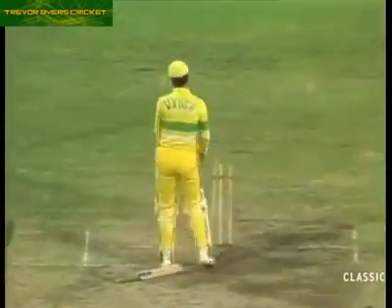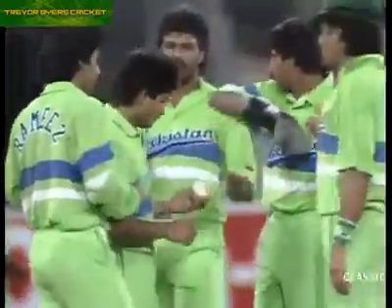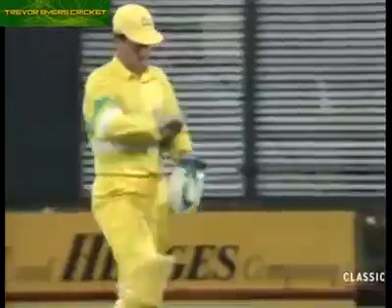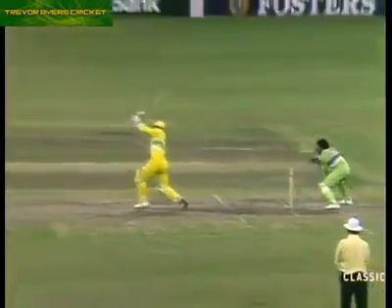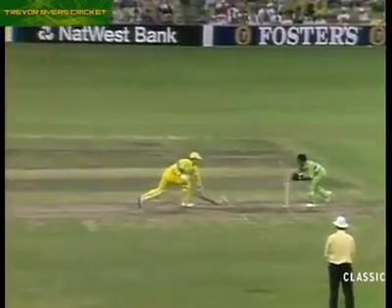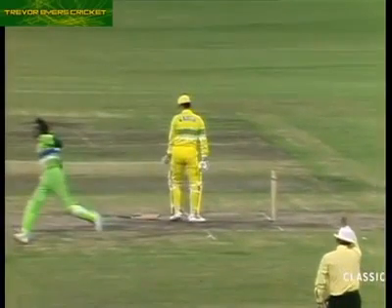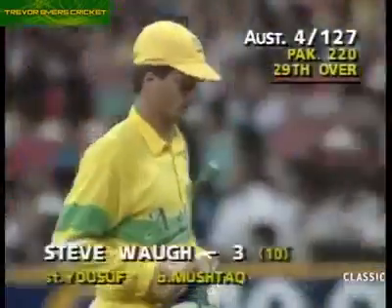A chance there for Salim Yusuf. He's been given out. Good piece of work there by Salim Yusuf because he had to go a long way to get that one. The ball really spun. Steve Waugh never at home against the spinners, and Mushtaq has struck. Beautifully bowled. Really was. Brought him down out of the crease. Ball spins, and Stephen Waugh, he's a long way from home, was never going to make it. And this is a match, a real match here at the Sydney Cricket Ground. Waugh beautifully stumped by Yusuf. It's 4 for 127.